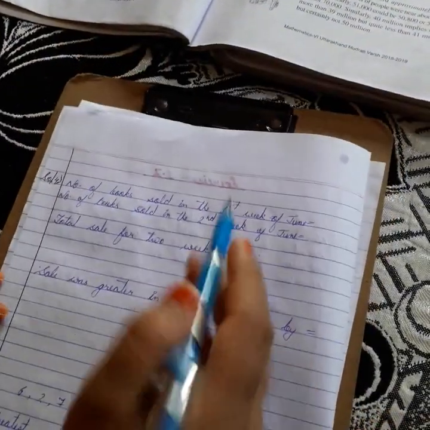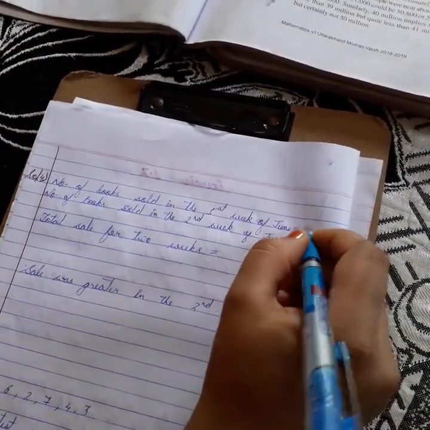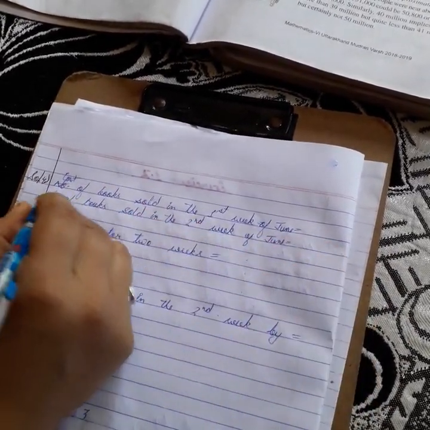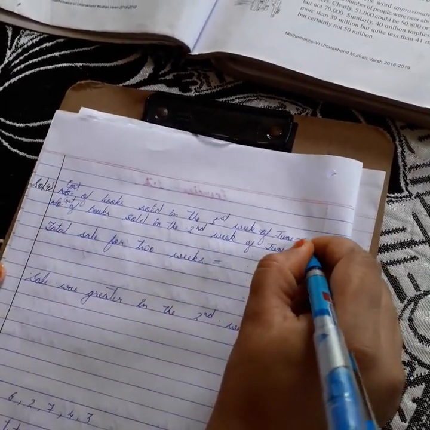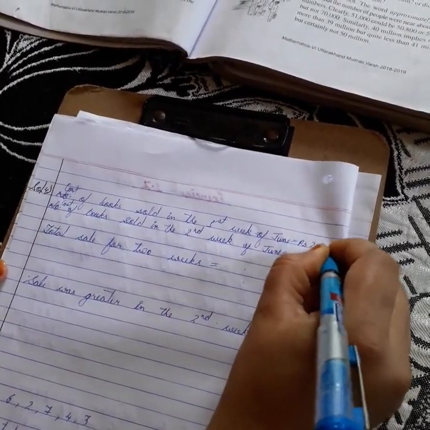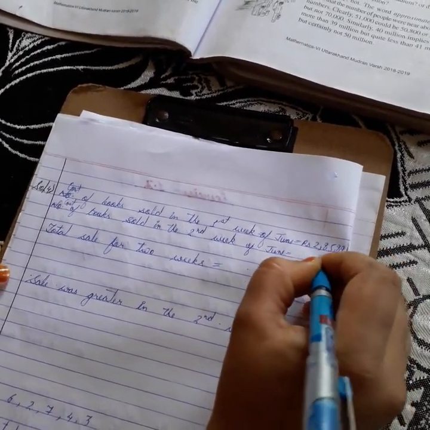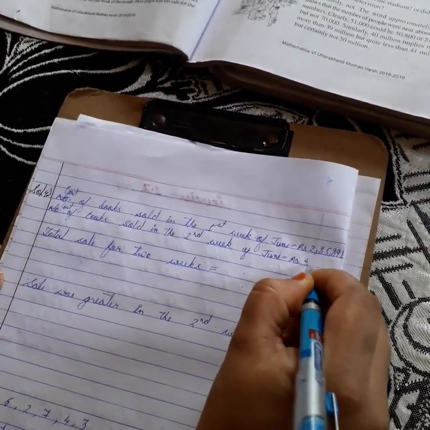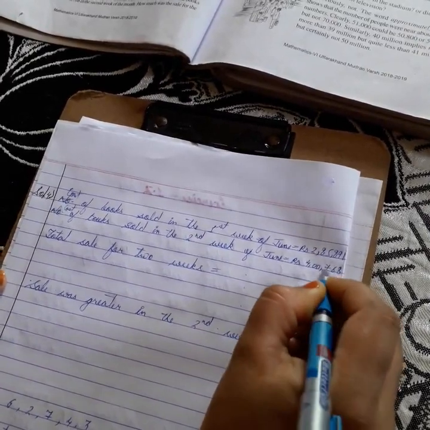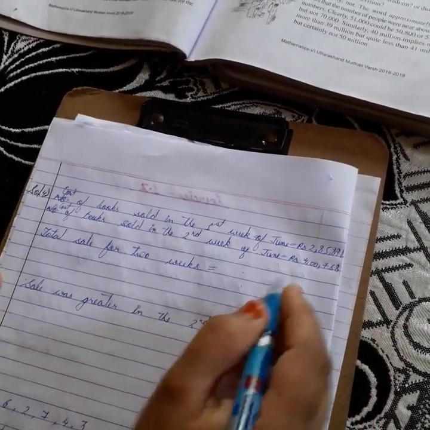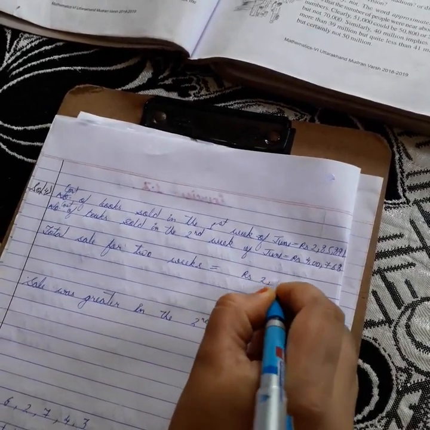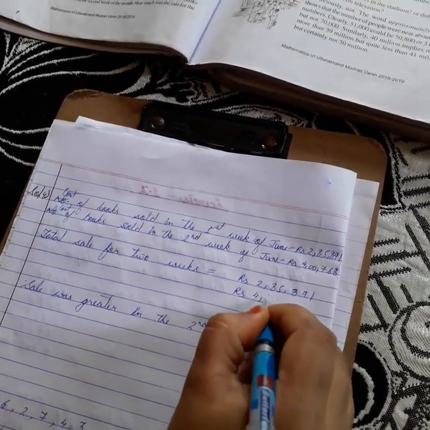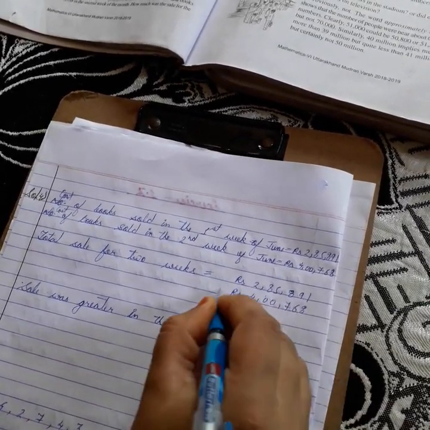so cost of books sold in the first week of June is how much? Rupees 2,85,891. Similarly, cost of books sold in the second week of June is how much? Rupees 4,768. Okay, so total sale for 2 weeks is, you will add both the amount. Next is your 4,768 rupees. So you will add both these.